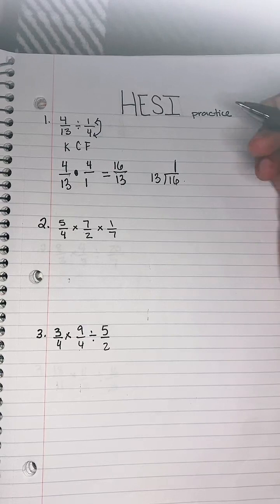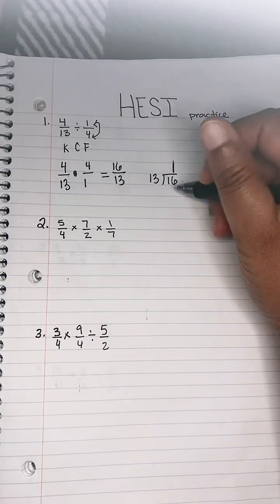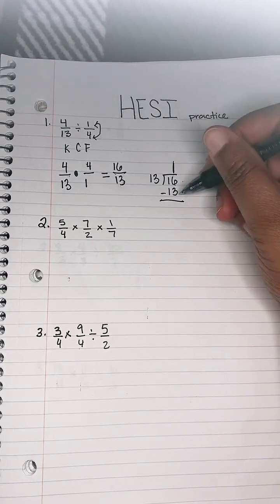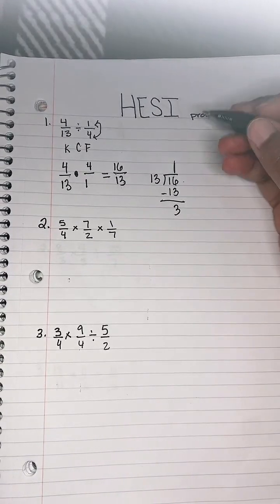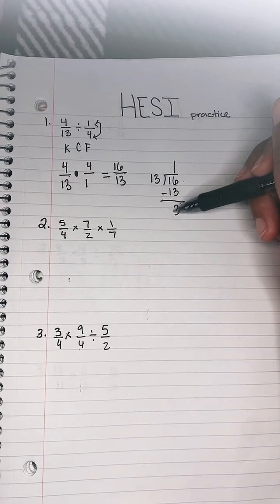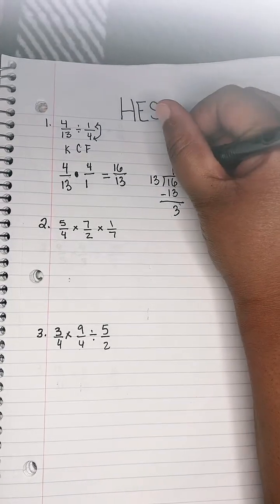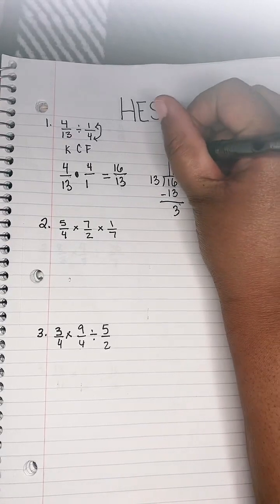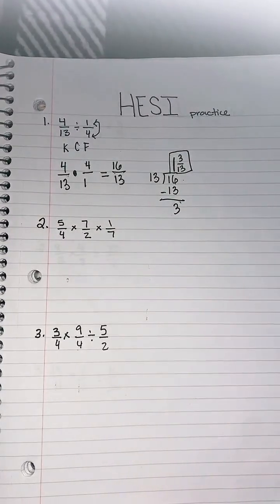So 1 times 13 is 13. We're going to minus this. And 16 minus 13 is 3. And so we have a remainder of 3. And so we put 1 whole and then 3 over 13. And that is our answer.